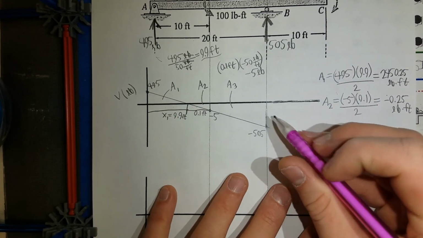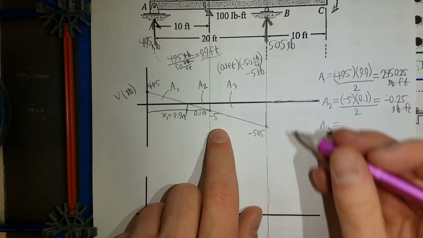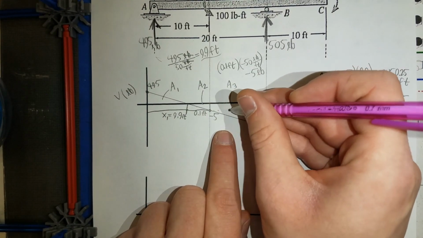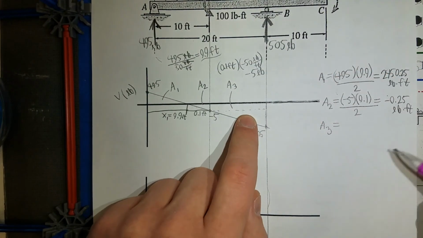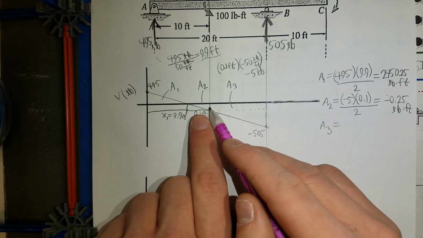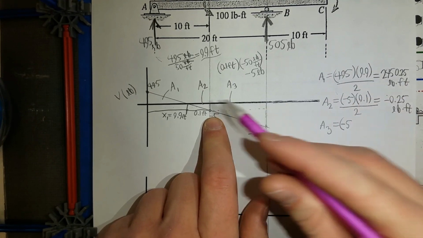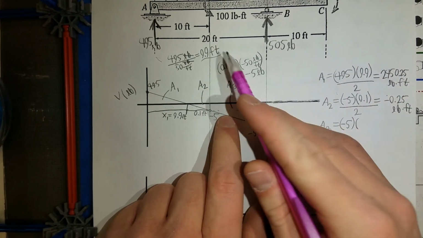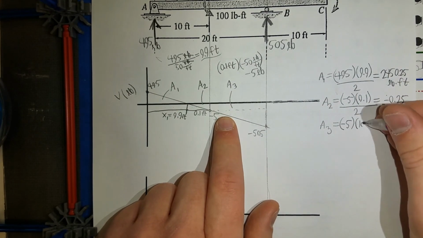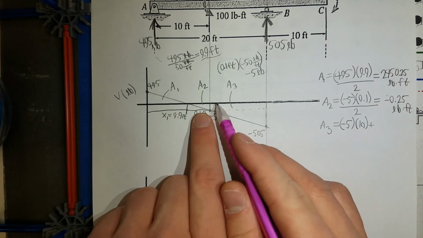The next thing we've got is A3. Here at A3, we're actually going to split this off into 2 shapes and calculate the area of that. First we'll calculate this little triangle here at the bottom, which means negative 5 is the height of this triangle, and the width of it is going to be 10 feet. Now we're going to add this rectangle up here.